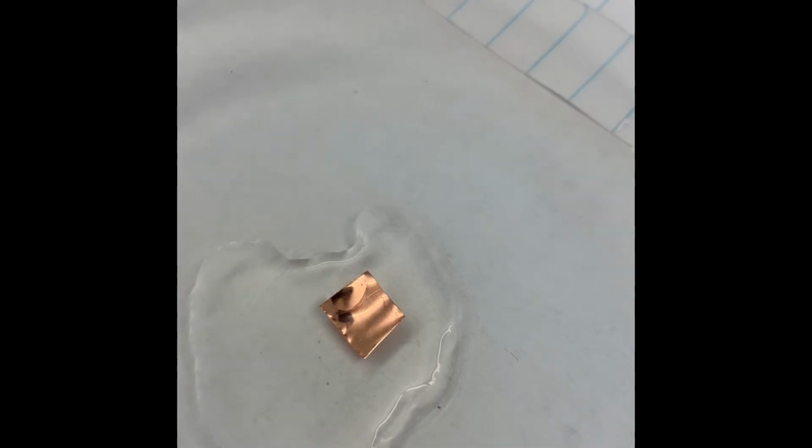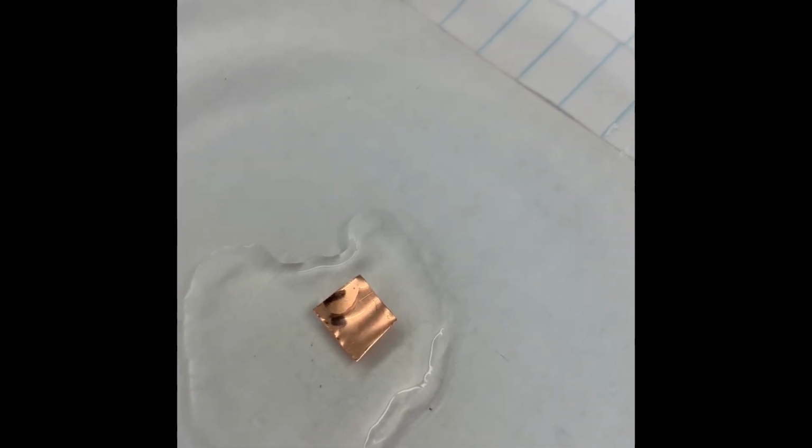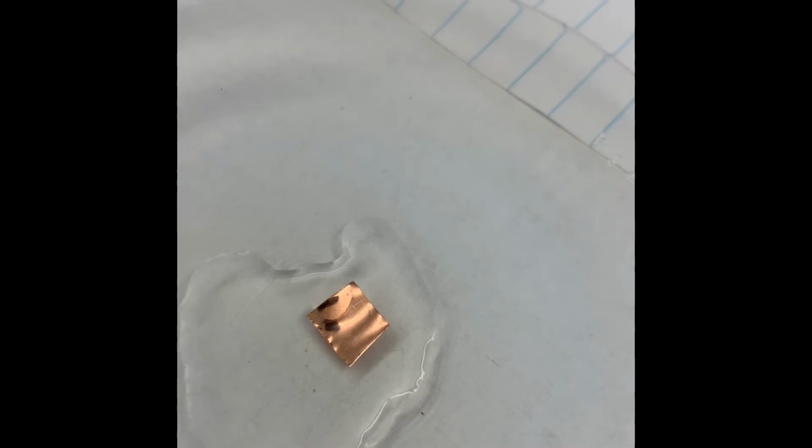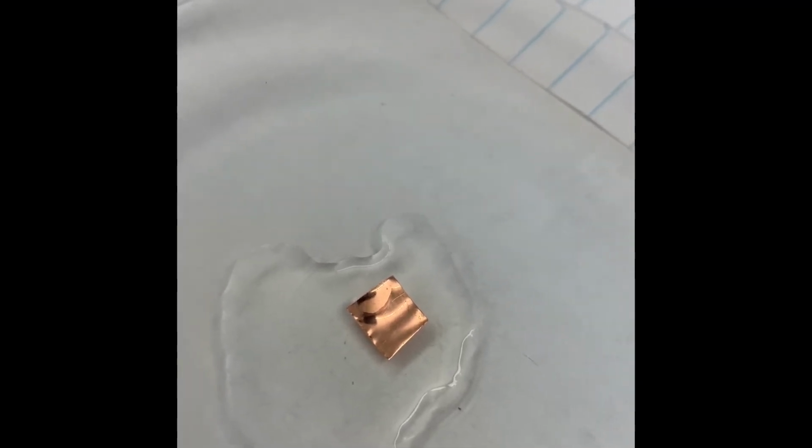If you can see that discoloration moving, it's because that's my reflection. But it doesn't look like anything's happening here.